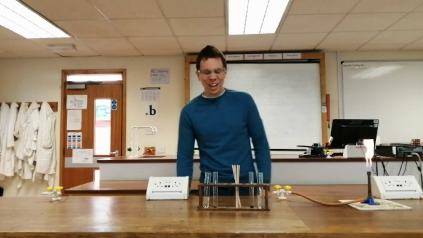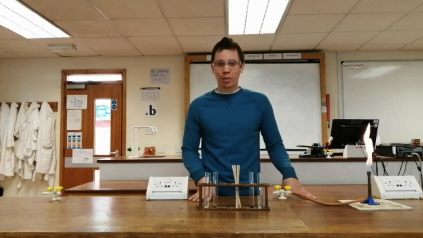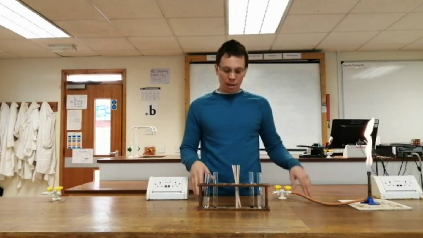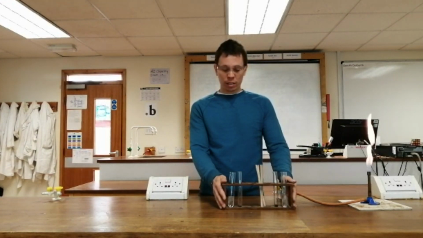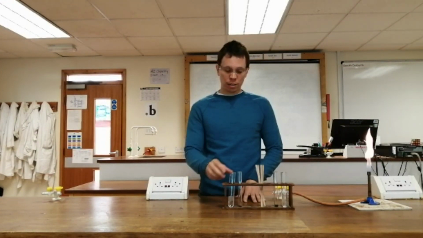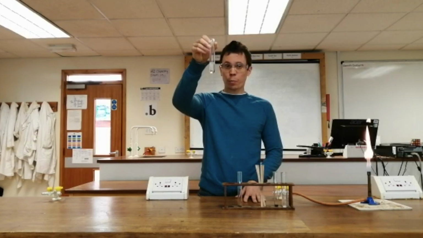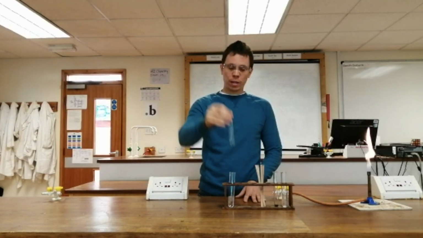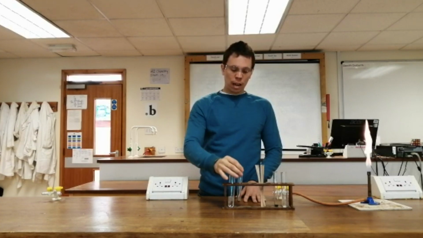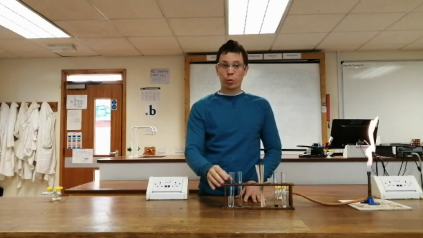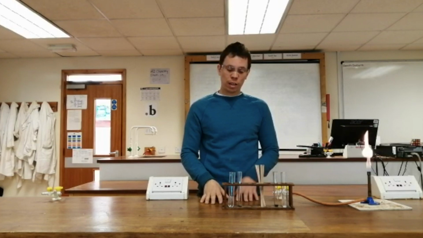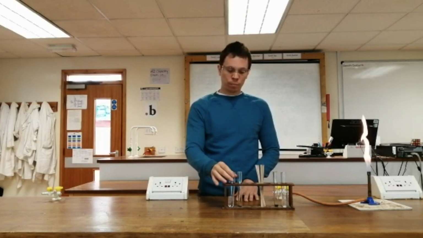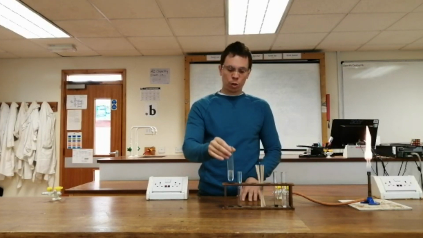In this test, we're going to test for oxygen gas. First of all, I'm going to do a chemical reaction that produces oxygen gas. I'm going to start with hydrogen peroxide, H2O2, and I'm going to add a catalyst to it, manganese dioxide, and that's going to cause the H2O2 to break down into H2O water and O2 oxygen gas. So this will start to fizz and produce oxygen gas.